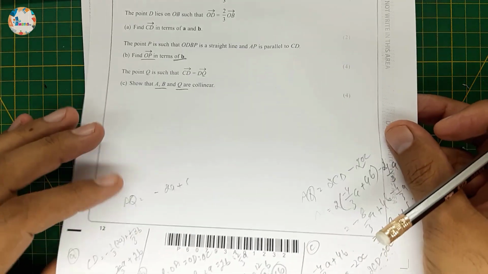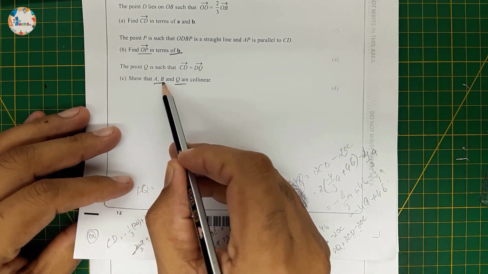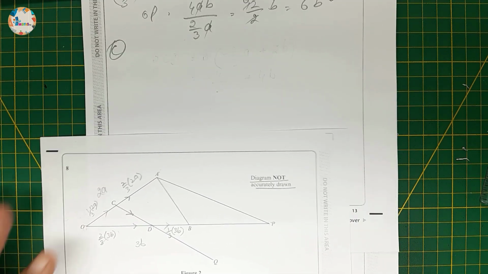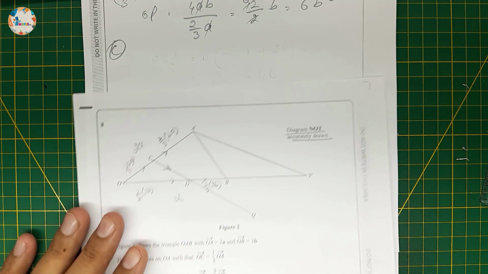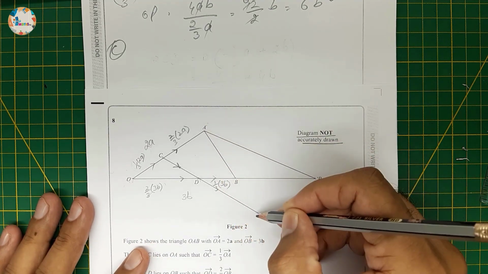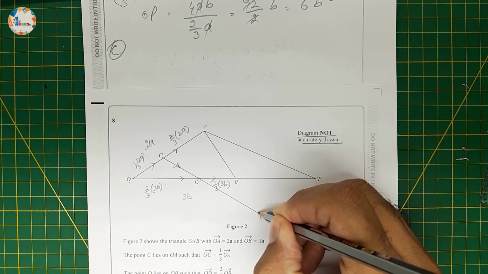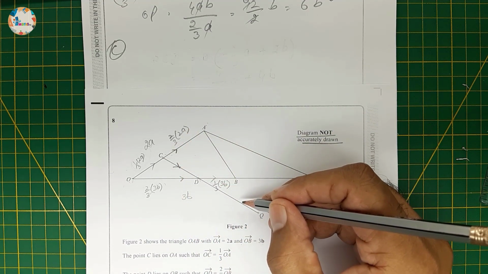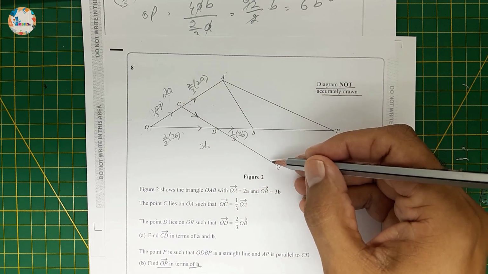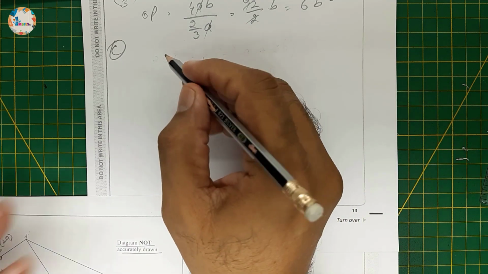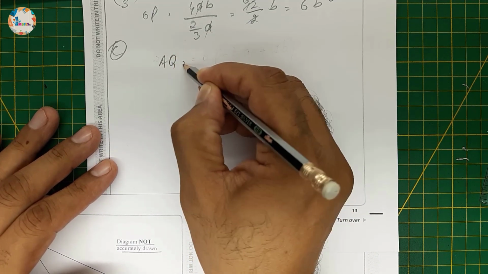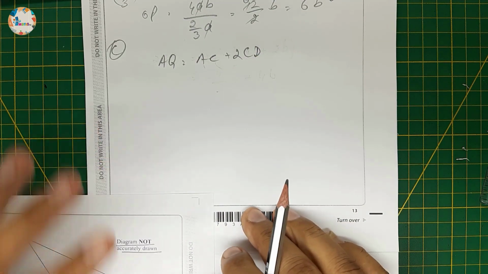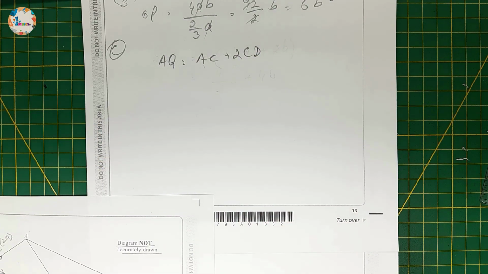In the C part, we have to show that A, B and Q are collinear. For that, we can see that AQ is equal to AC and 2 of CD. So we can write the equation AQ is equal to AC plus 2CD, and we can replace the values.